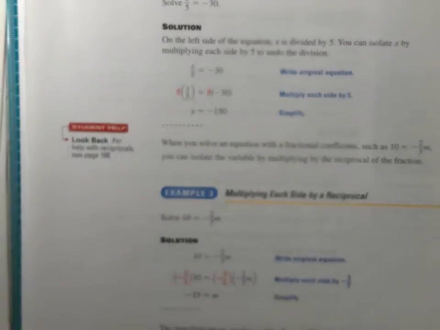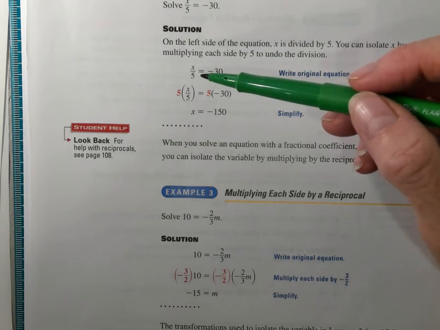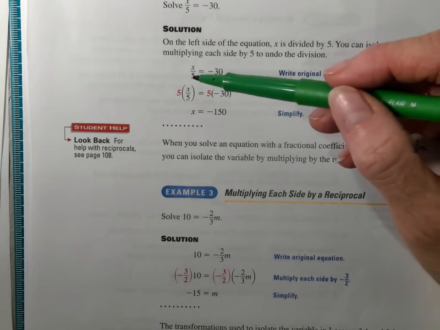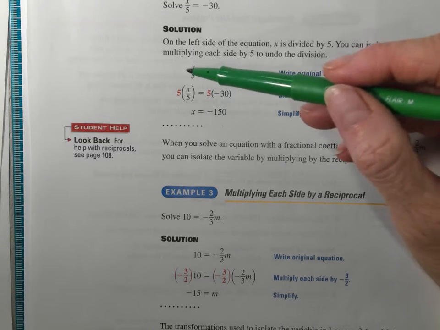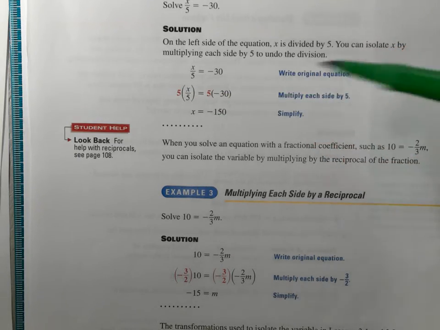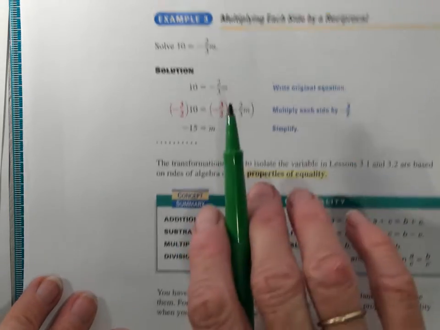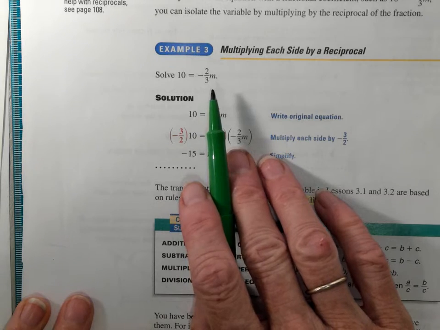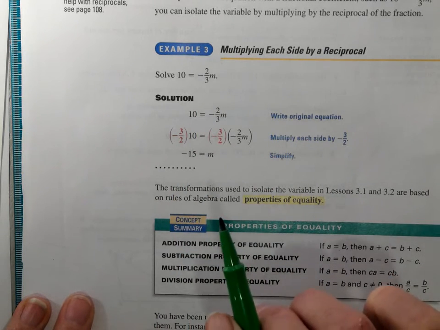Here's another one where you have to multiply to get your answer, because there's nothing else to do except that one step here. So you have to multiply by 5 over 1, multiply by 5 over 1 to solve for x. Your x's cancel out, your 5's cancel out, and then you get your answer. Okay? Now down here in this example, you just have a fraction in front of your variable, so you're going to multiply by the reciprocal, okay?